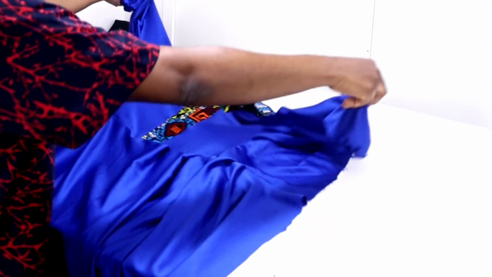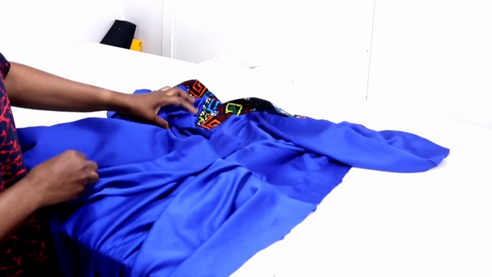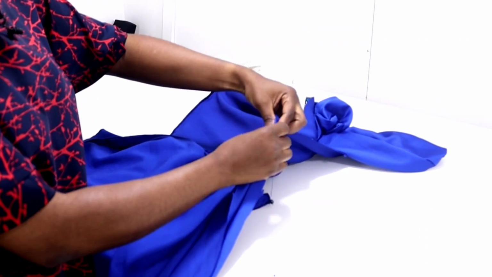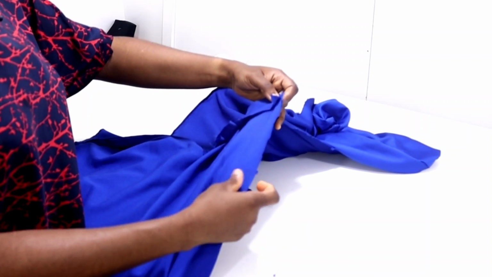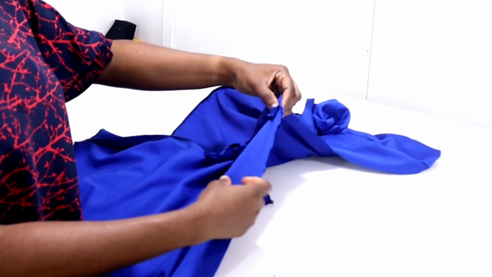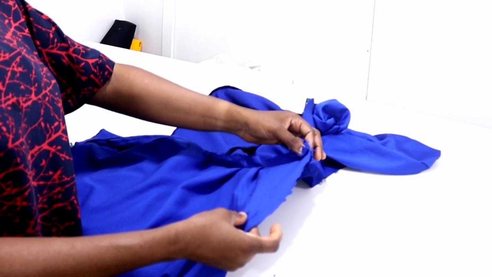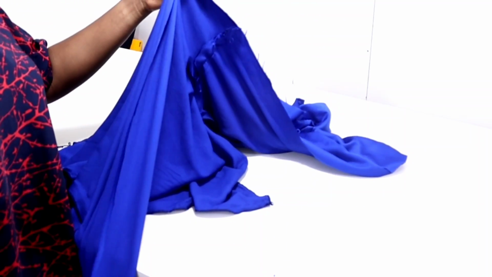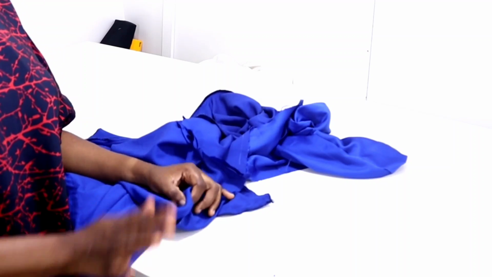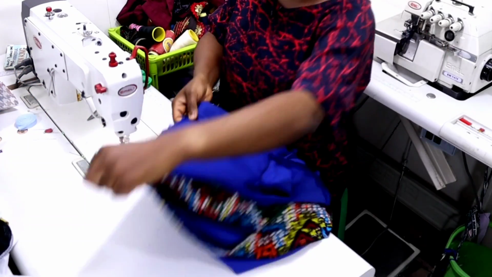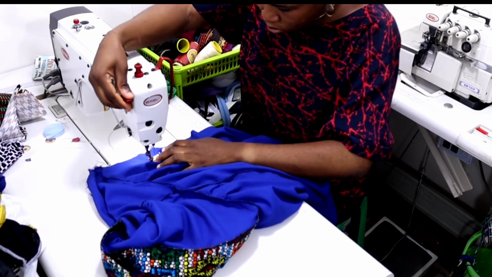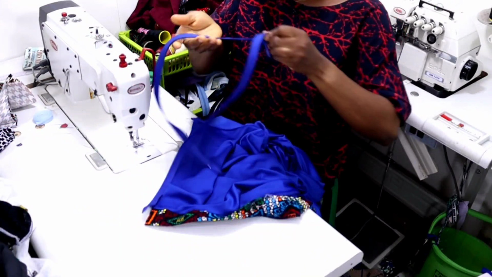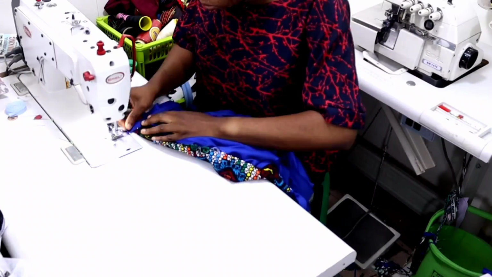I'm done joining the upper part and the lower part together. So the next thing now is for you to close the center back. So mash it together, and then from the waistline you're going to measure 9 inches downward, and then from that 9 inches you're going to close this side all the way down to the hem of the dress using your zip allowance. So I added 1 inch zip allowance, so I'm going to close it with 1 inch allowance all the way down to the hem of the dress. And when I'm done, I'm going to fix my zipper.